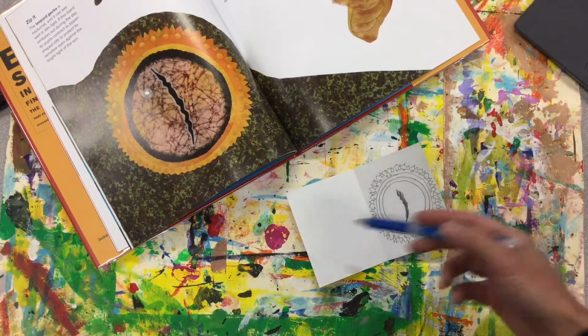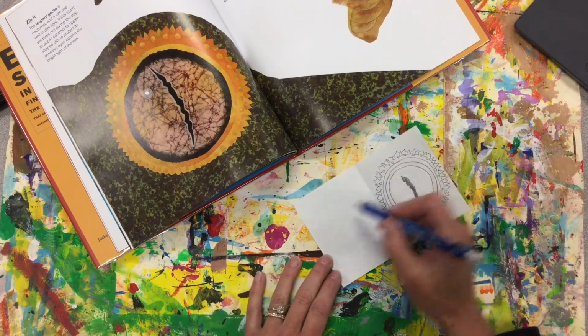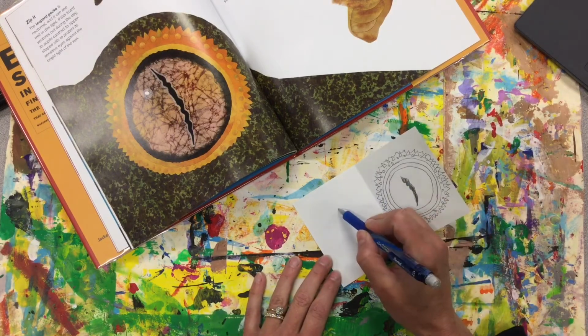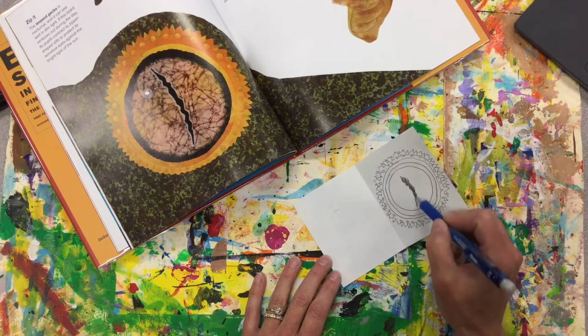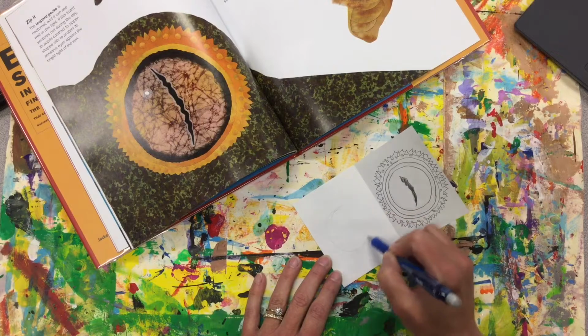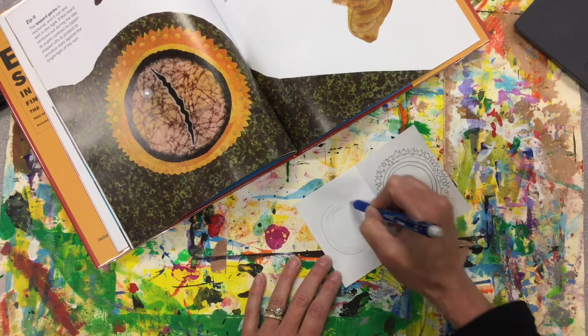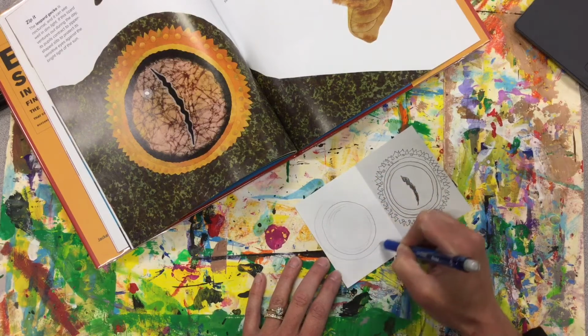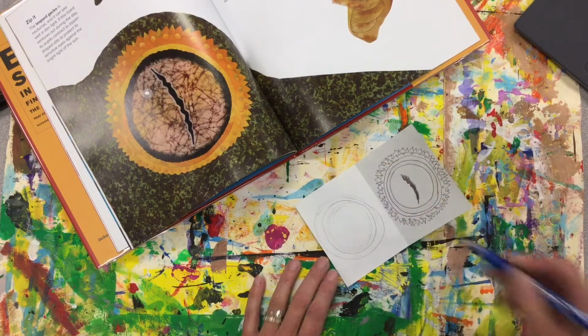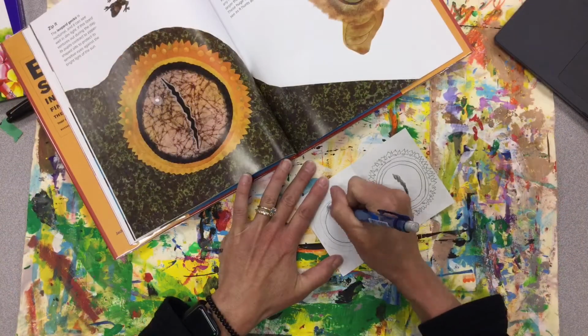Now what I've done on this side, I'm going to do on this side, because we want symmetry. So I'll repeat what I just did. And if it's not exact, that's okay. Doesn't need to be exactly perfect.